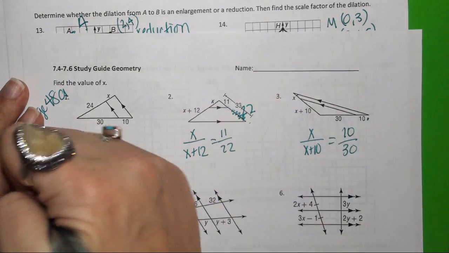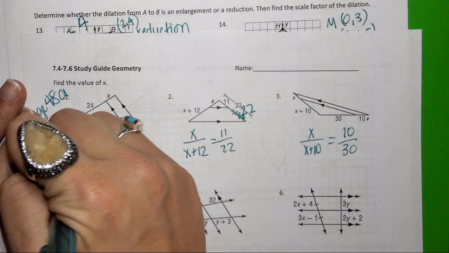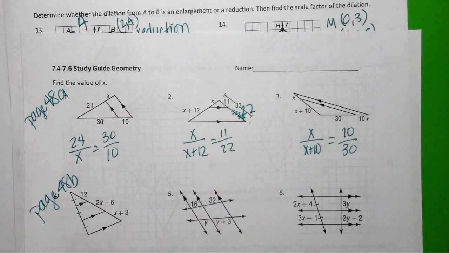Alright, 4, 5, and 6 are page 48B. So if you haven't done those, go to page 48B, look at how to do it, and work those out.